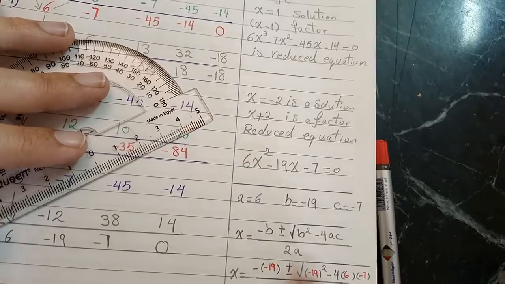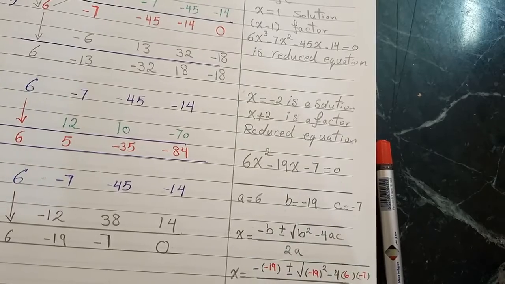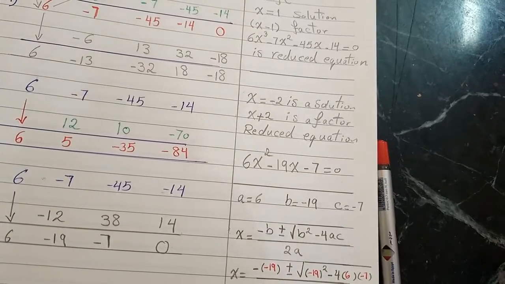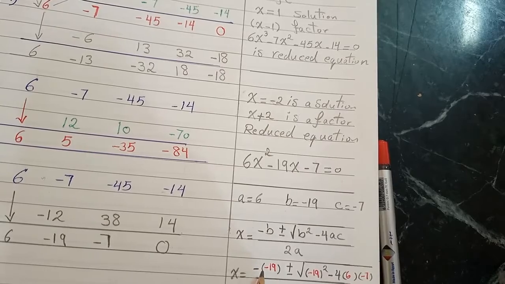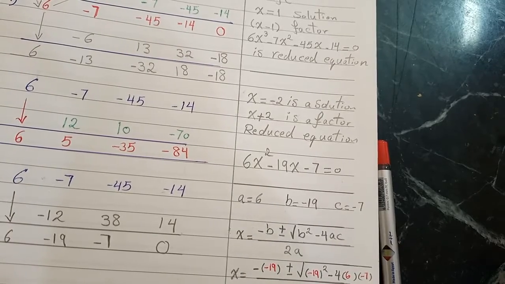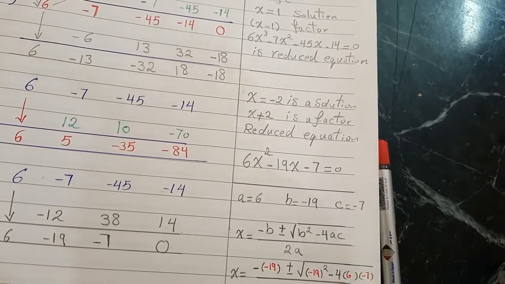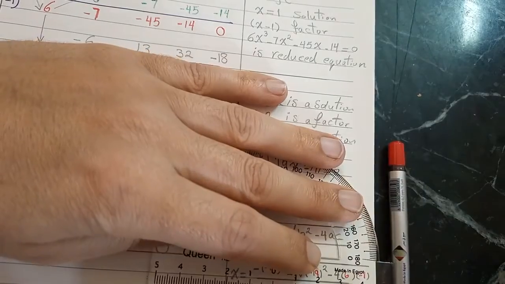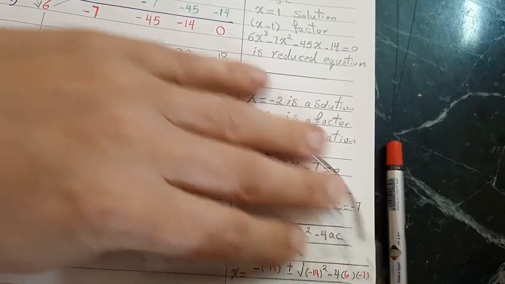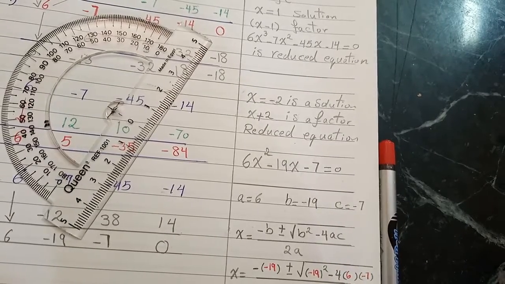I advise you not to put the whole thing inside the calculator. You write again another fraction, change this if it is to be changed. Negative is positive, so the answer of this part is 19. Then plus or minus, write square root in the copybook or on your paper as it is. Don't write any square root in the calculator for now. And find the value of what is under this square root. You can do that by the calculator.